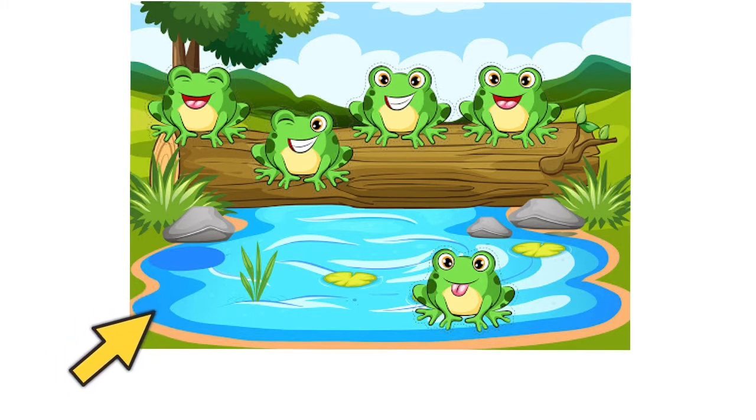Say this with me. 5 is the whole. Can you say it? Brilliant. There are 5 frogs in our picture. So 5 is the whole. Now, some of the frogs decided to play in the pond. How many frogs can you see playing in the water? Count. How many frogs can you see playing in the water? That's right, there's 1 frog playing in the water.